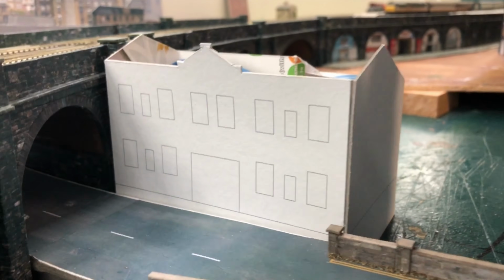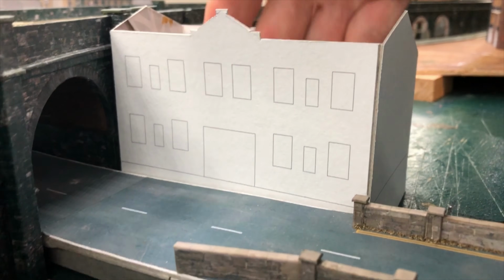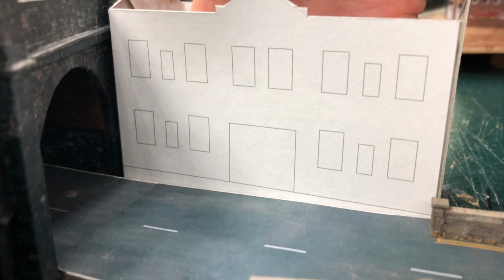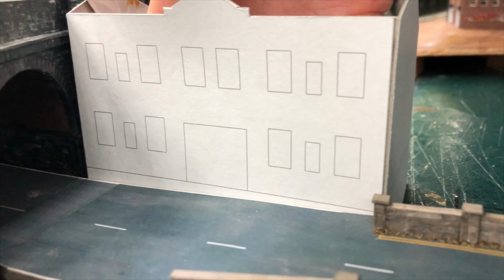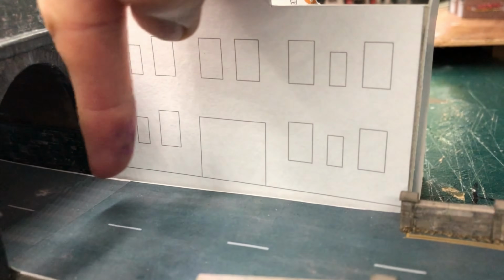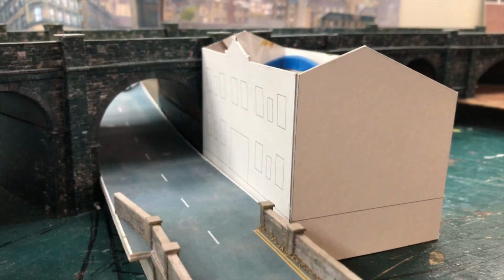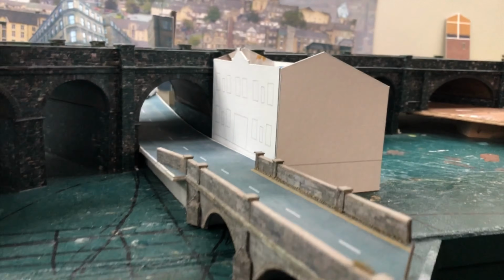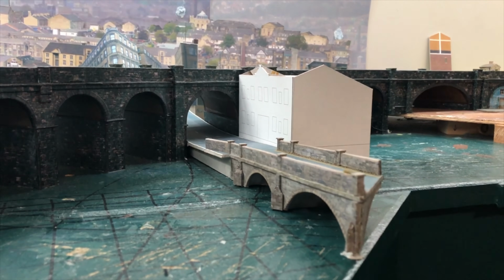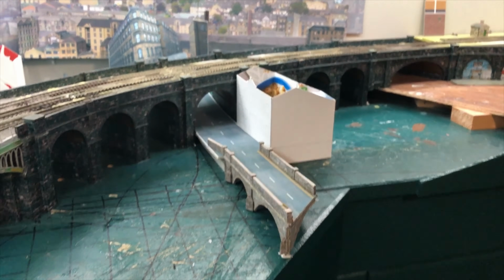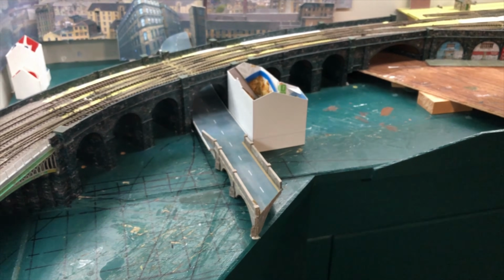Place it down next to the bridge. You'll see that I've got the height about right. The road does descend from the river bridge to underneath the arch by a few millimeters, so that'll add an interesting look to the front of the building once it's finished and put in place. So I think it fits nicely, it's just right, I'm really pleased with it, so I'm going to continue the build from here.